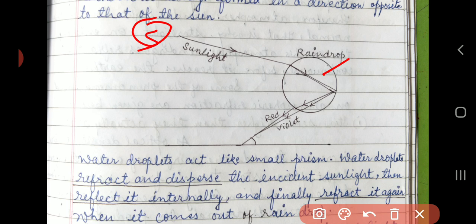So light enters the water droplet from air. The water droplet has a higher refractive index than air; it is the optically denser medium.